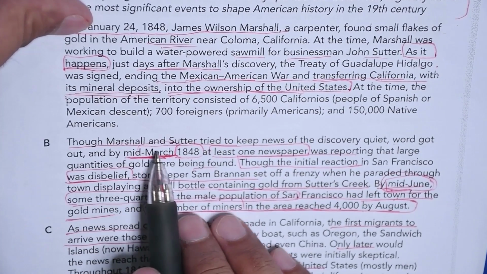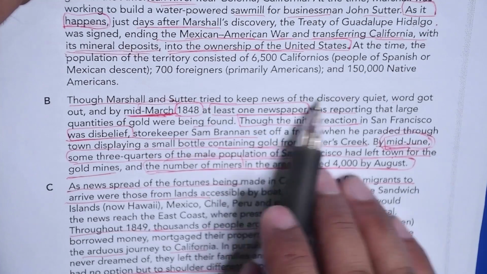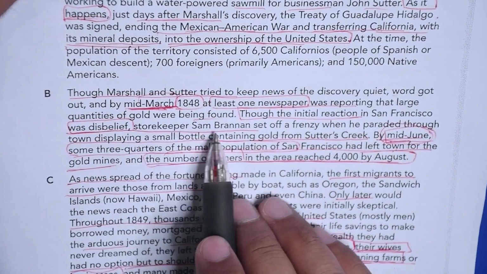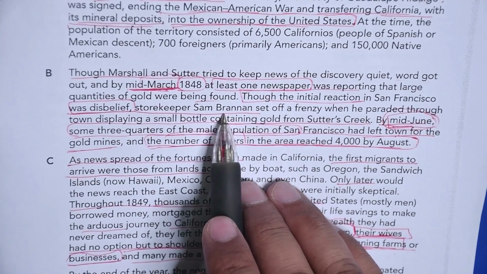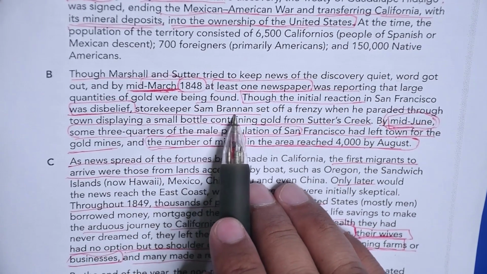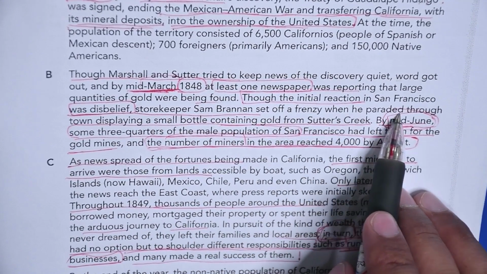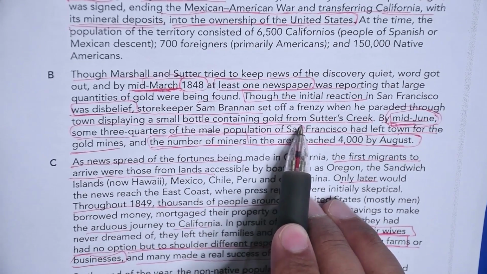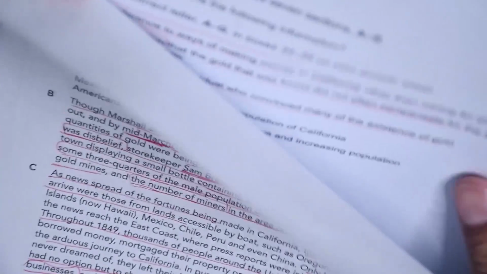But then they say, though Marshall and Sutter kept the new discovery quiet, word got out. Yes, this guy, Sam Brannan. Storekeeper Sam Brannan set off a frenzy when he paraded through town displaying a small bottle containing gold. So this is the mention of that.